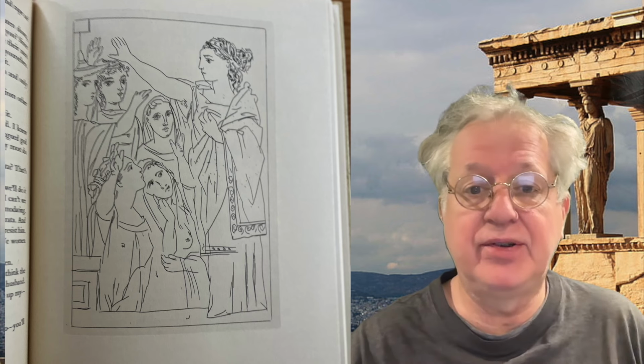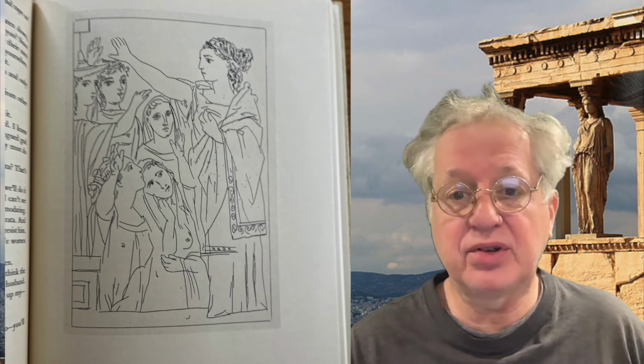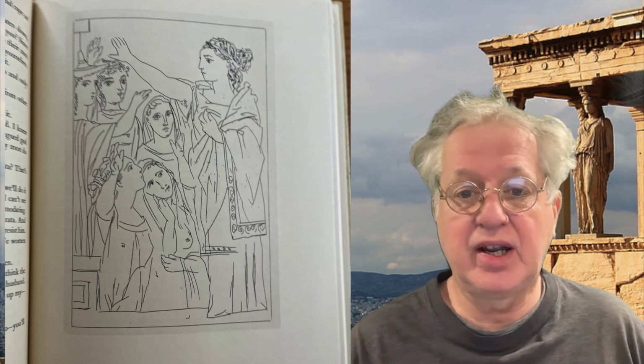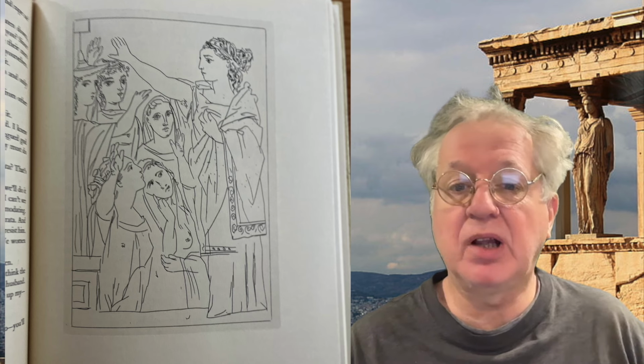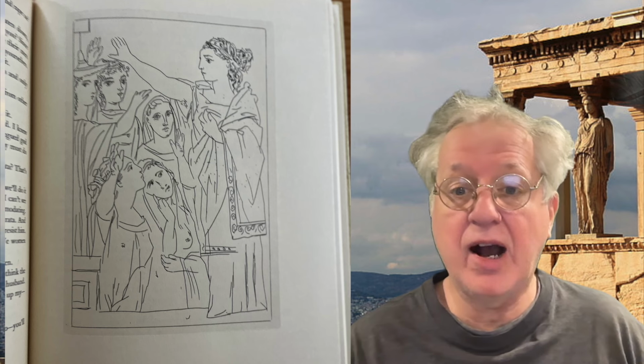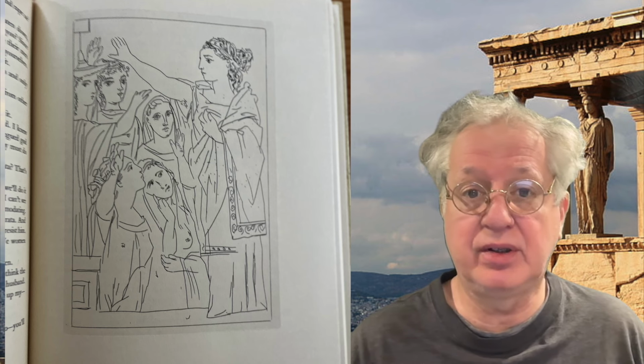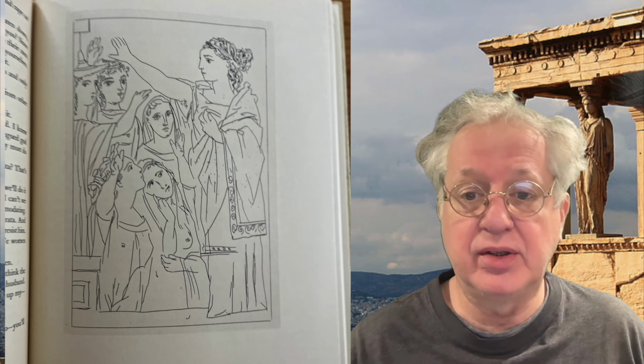But the other strategy is to seize the purse strings of the Athenian state. So the next plot point is the women seize the Acropolis where the Athenian treasury is held. And without those funds, the war cannot be financed.